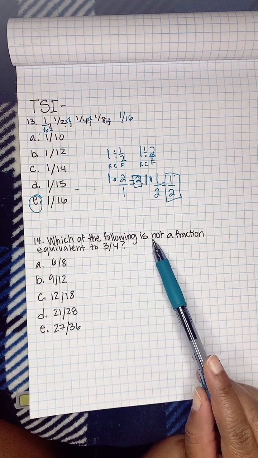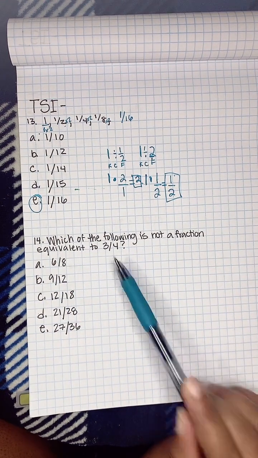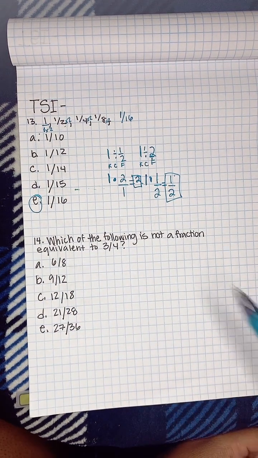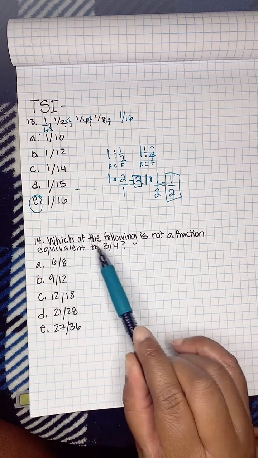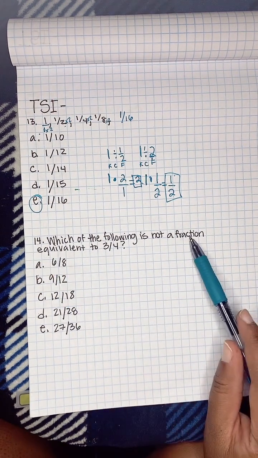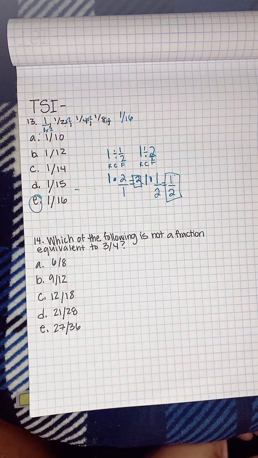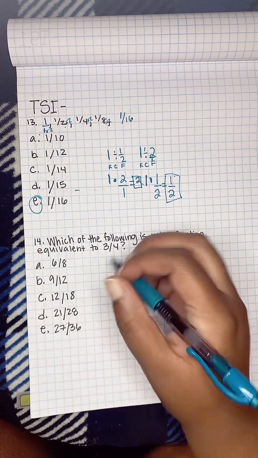Okay, which of the following is not a fraction equivalent to 3/4? Okay, so equivalent means equal, you guys. So we're looking for a fraction that's not equal to 3/4. So somebody says C. Okay, E. Okay, so let's check out C.